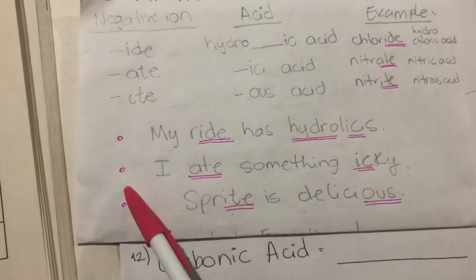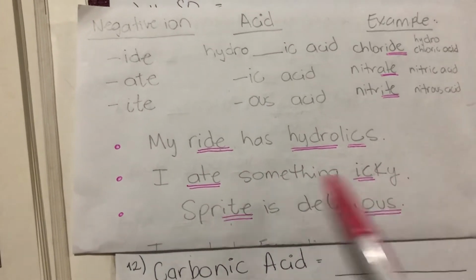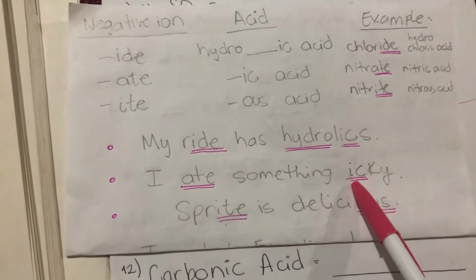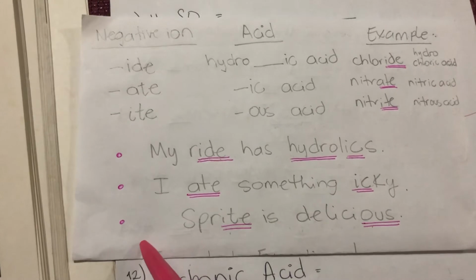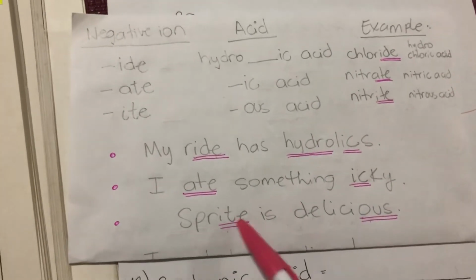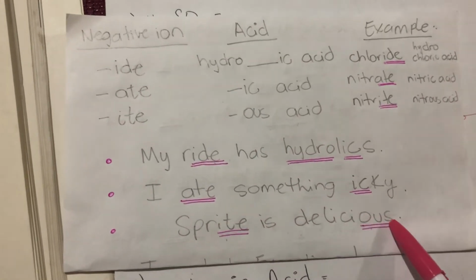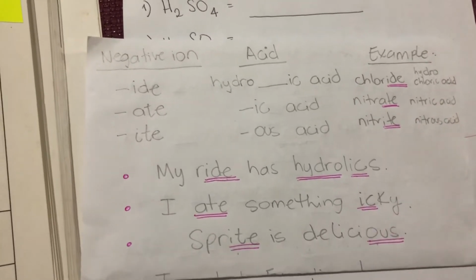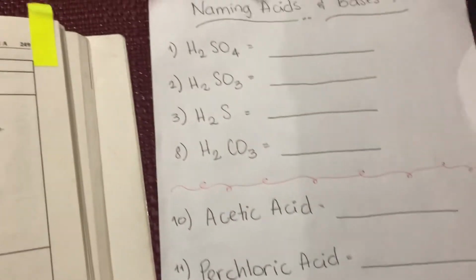Then my second sentence says, "I ate something icky." Ate ends with ATE and I replace it with the ending ic. And the last sentence is, "Sprite is delicious." It ends with ITE and I replace it with OUS. I hope these sentences can help you memorize these rules for your homework.